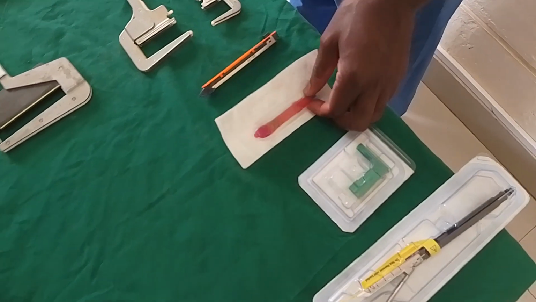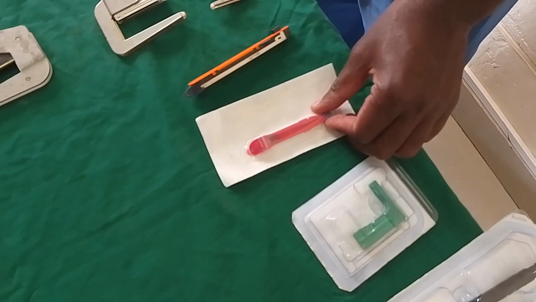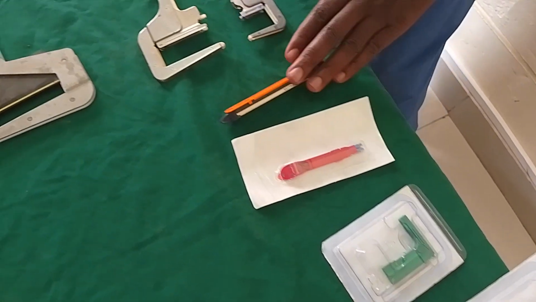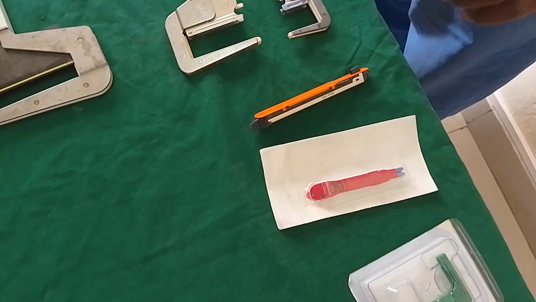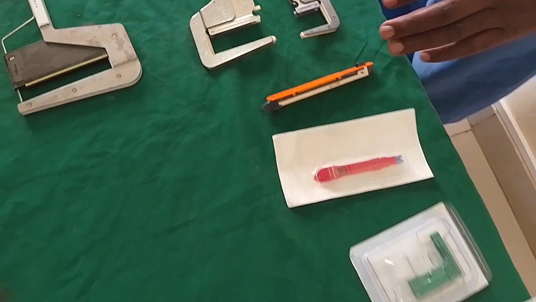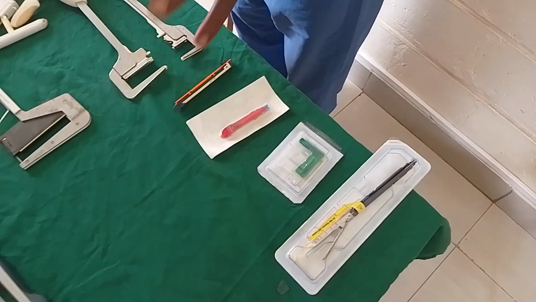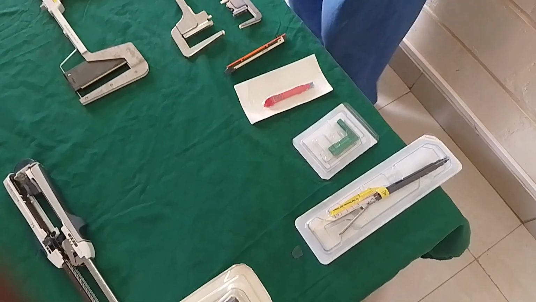If you find a blue reload, the blue reloads are used in bowel surgeries. And then gray reloads. Gray reloads are also used in vascular surgeries, and that's how we select our reloads to use with the surgical staples.